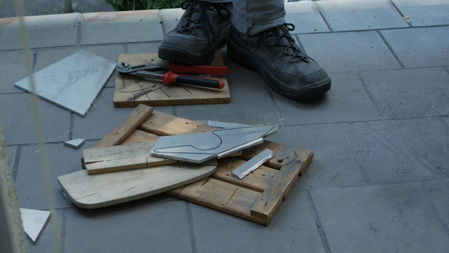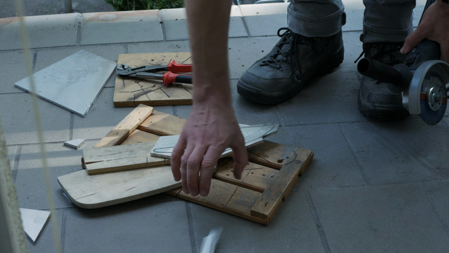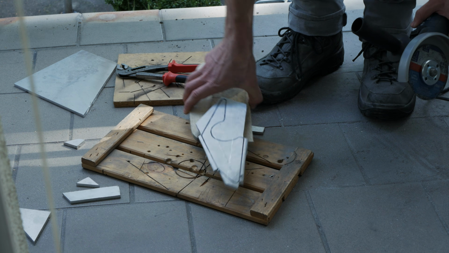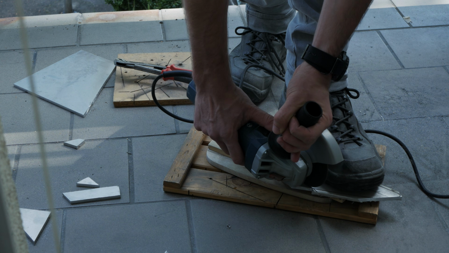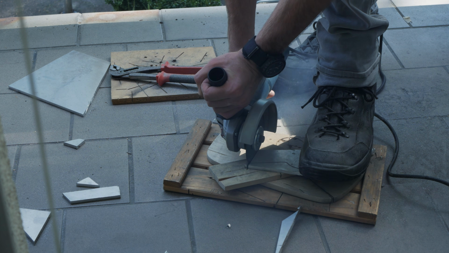I might try this build again and make a new mount from the correct alloy sometime in the winter, but for now this one will do. I continue to cut the plate to shape, and with the base done, it's time to move on to the next phase.